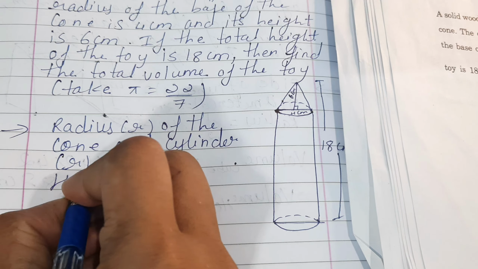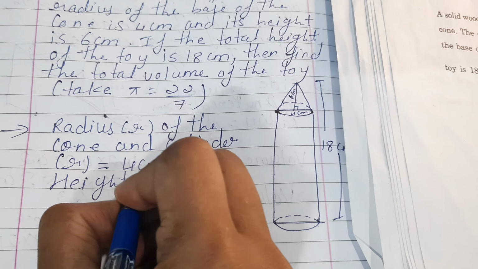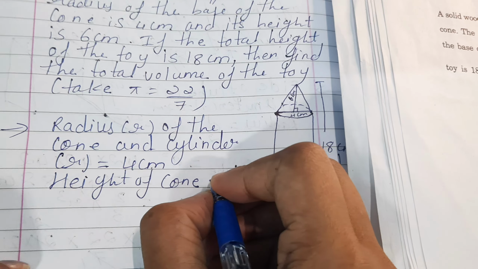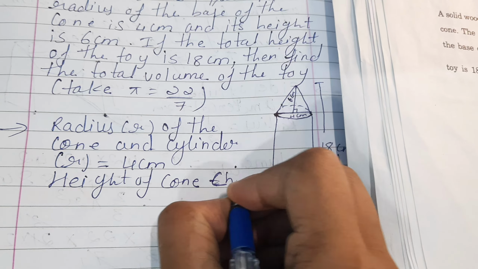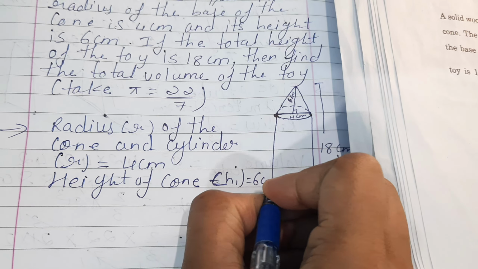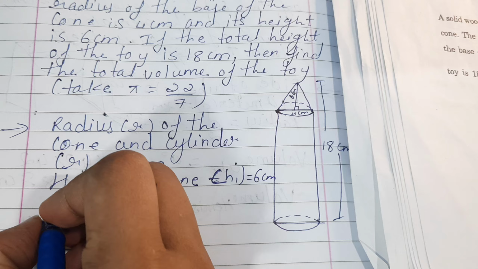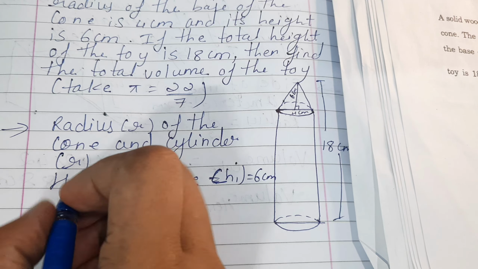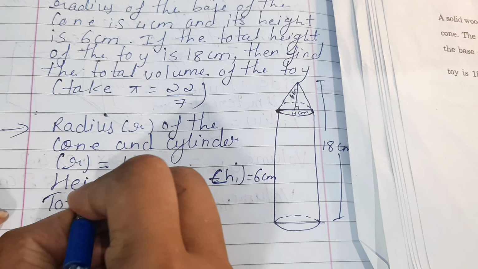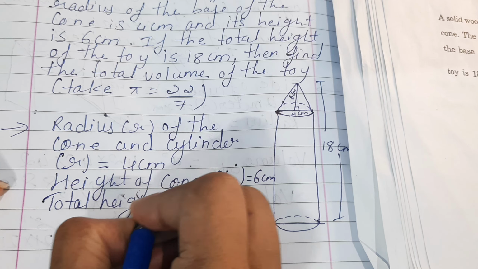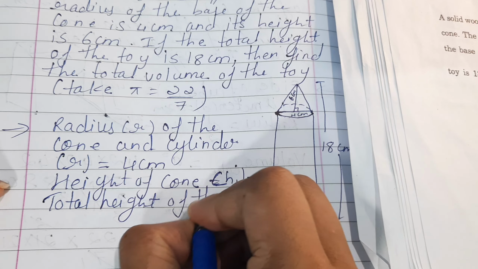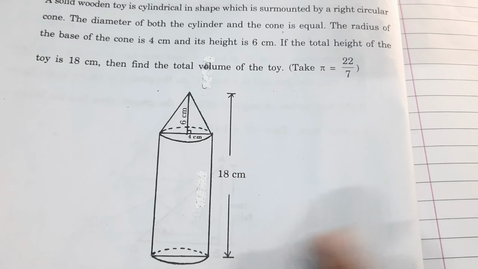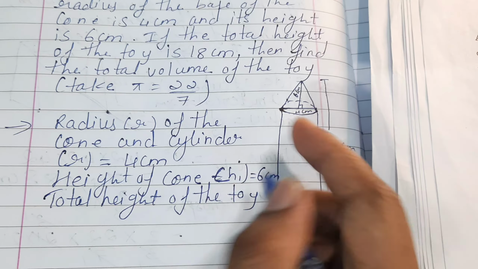What about the height of the cone? Height of cone is given as h1, which is equal to 6 cm. And the total height of the toy is given as 18 cm.